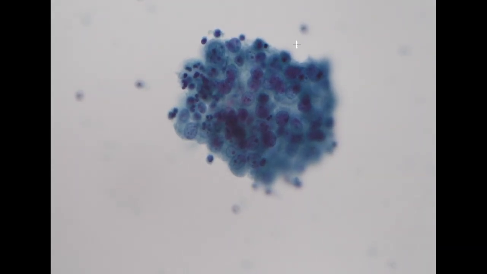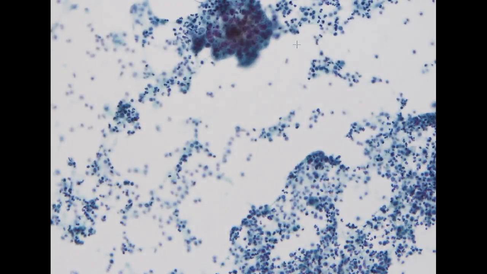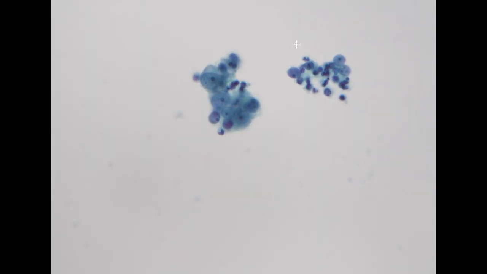So this is metastatic adenocarcinoma, and the primary cancer is from the GYN tract. So this is likely the involvement by the gynecologic cancer. So again, this is high-grade adenocarcinoma morphology.